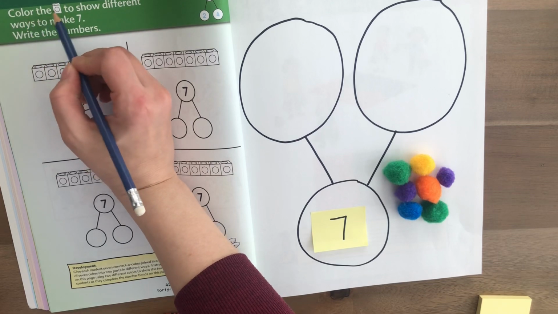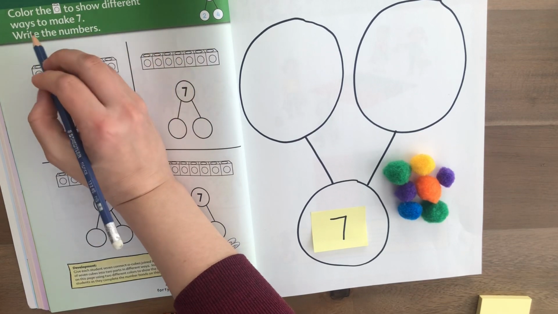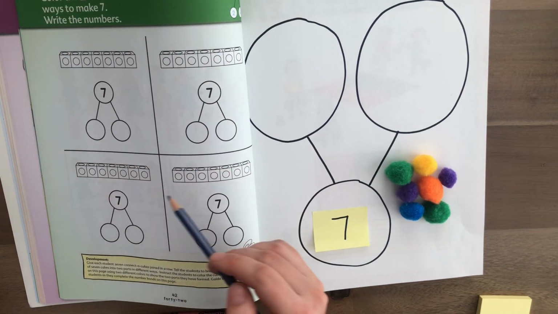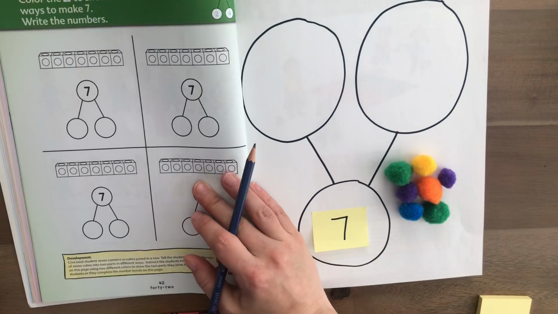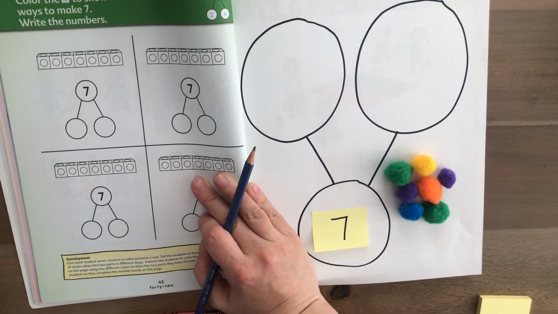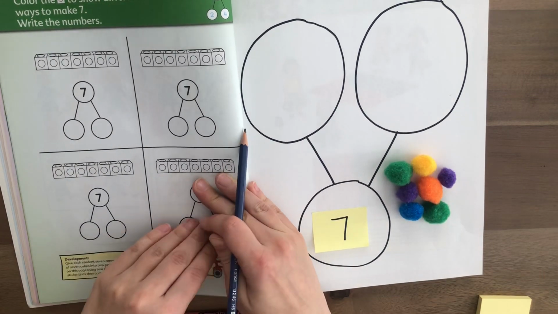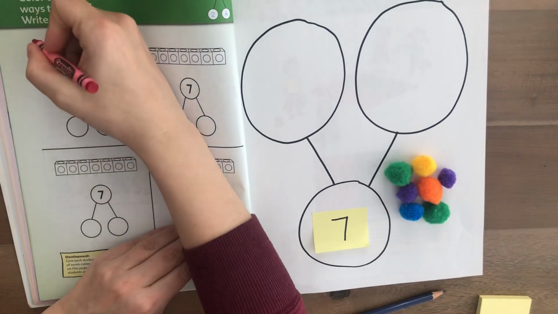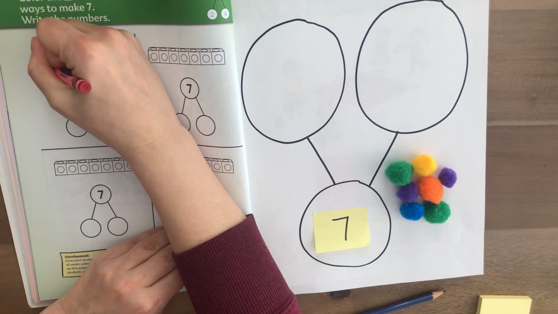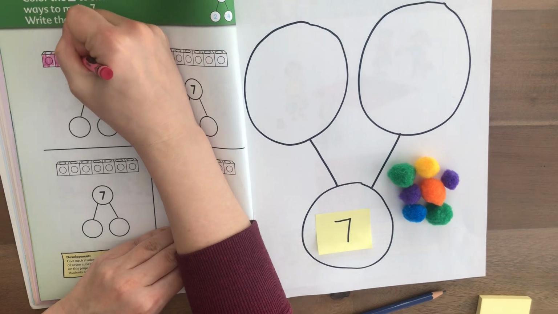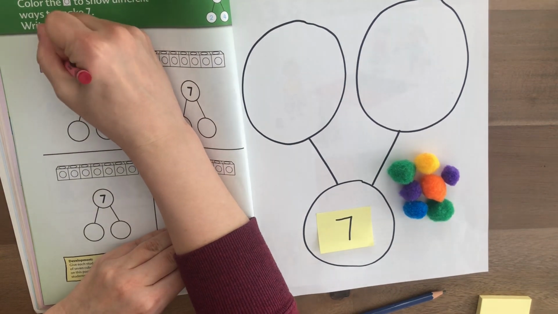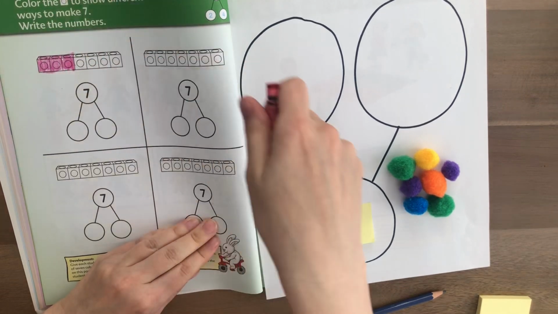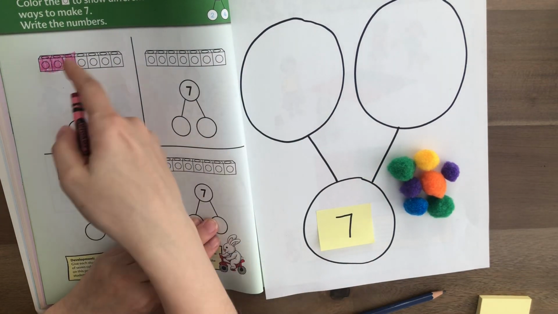It says, color the blocks to show different ways to make 7. Write the numbers. So they wrote 7 for you already. Now we need to think of 4 different ways that we can make 7. So I'm going to use my crayon. I'm going to begin by coloring 3 first. So I did 3, and then I left the rest blank.